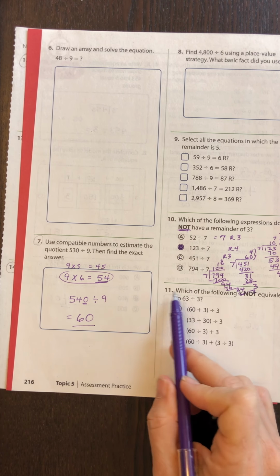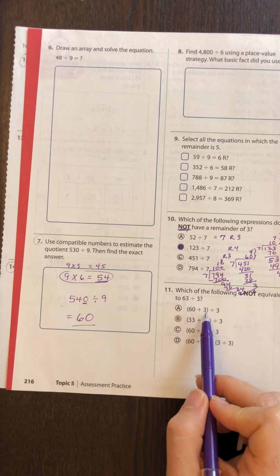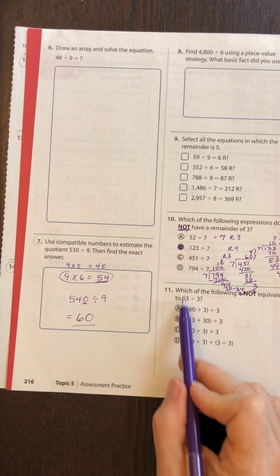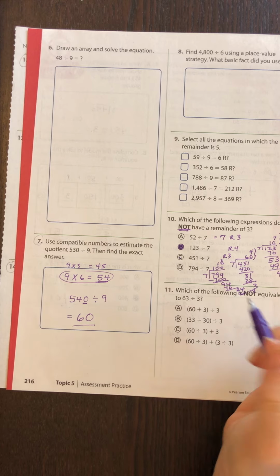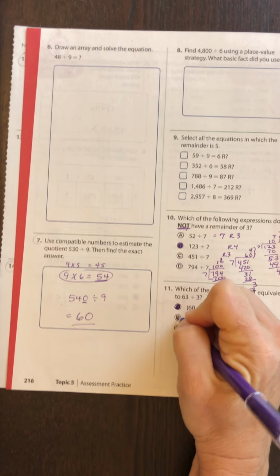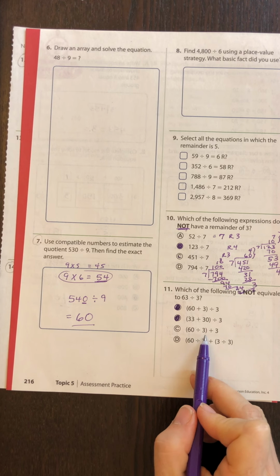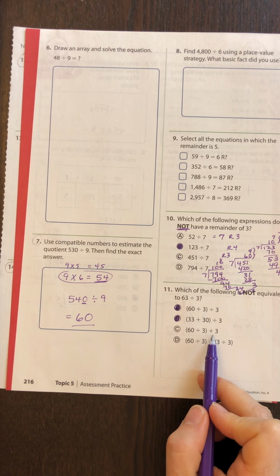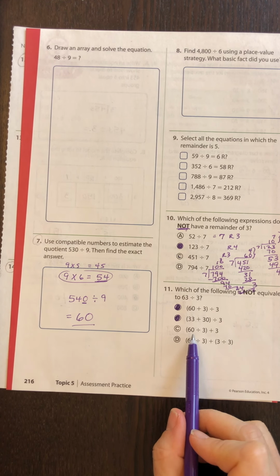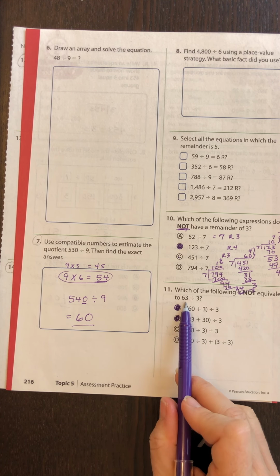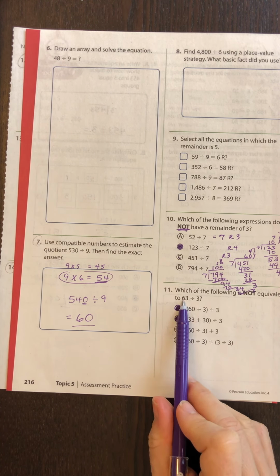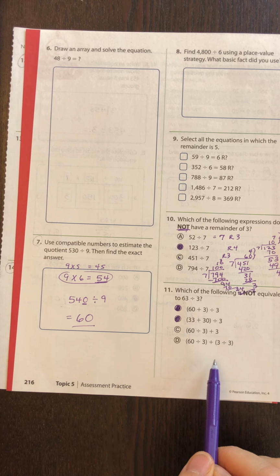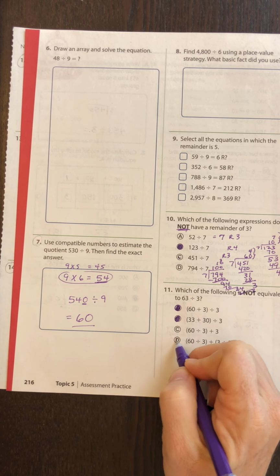Now 63 divided by 3 and number 11 is the same thing as 60 plus 3 divided by 3. We can break the 63 up. We can do it this way as well. 33 plus 30 is 63 divided by 3. So these two are equivalent. Now 60 divided by 3 is 20 plus 3. So it's not the same thing because we can't pull that 3 out and not divide it by the 3, so that doesn't work. Now this is 60 divided by 3 plus 3 divided by 3. So we would have an equivalent.